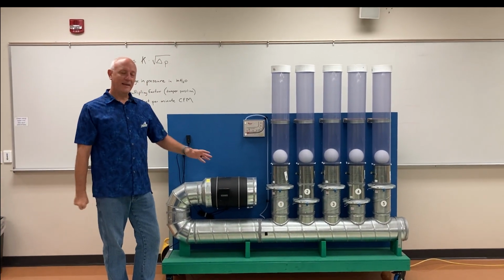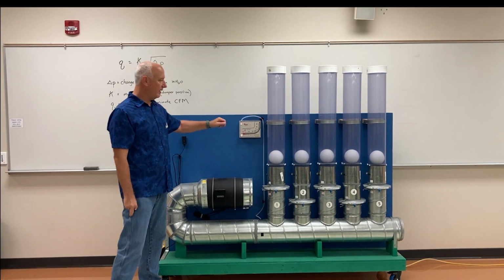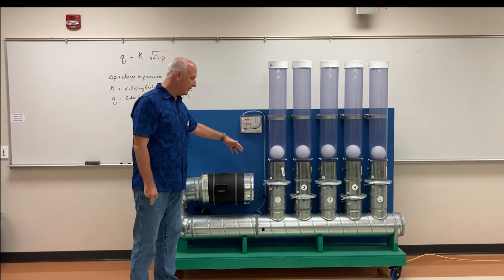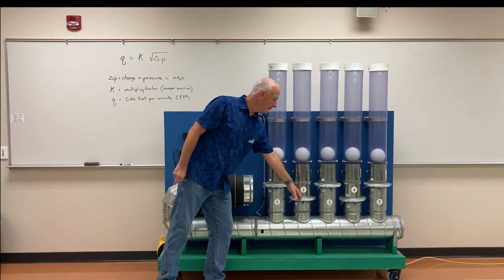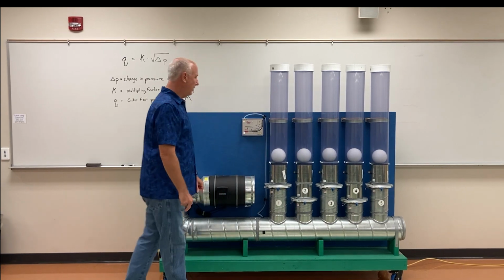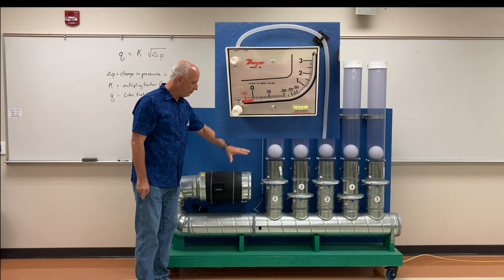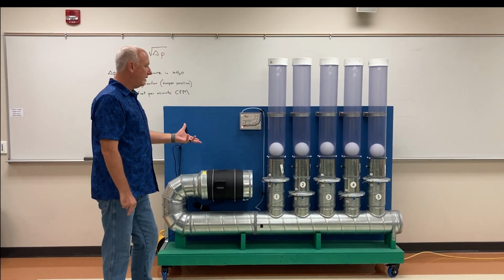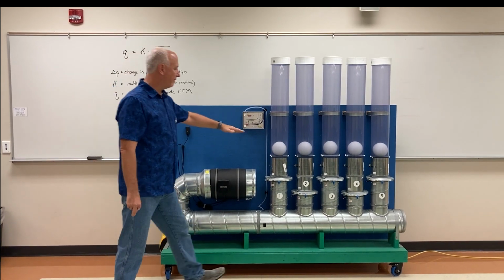This is an HVAC balance simulator I've built. It simulates residential and commercial HVAC systems with a fan, some ductwork, and dampers to regulate airflow. I have a manometer here to measure the pressure inside the ductwork. And the idea is to think about the system effect and the airflow.